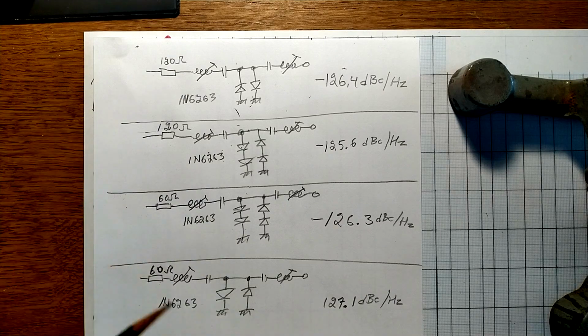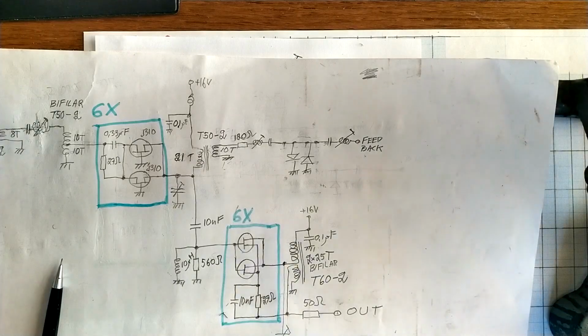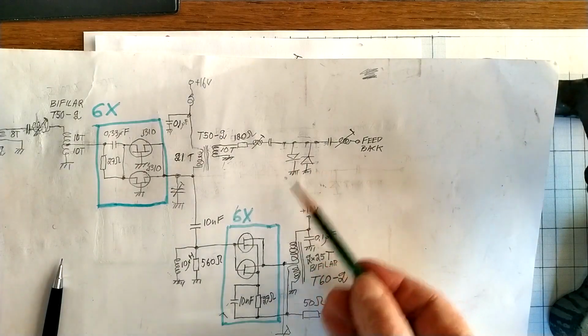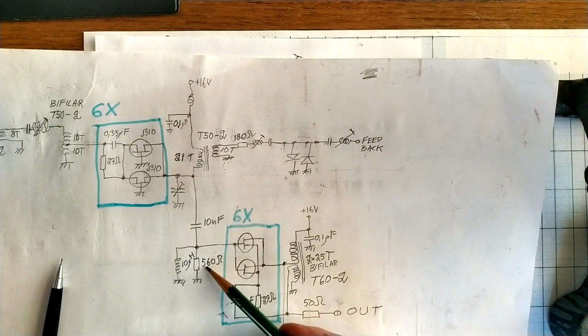So the conclusion of this is more power in the diodes is better, more current. To get more power into the diodes, I have increased this resistor from 560 to 820 ohms. This has increased the output power by about 3 decibels.